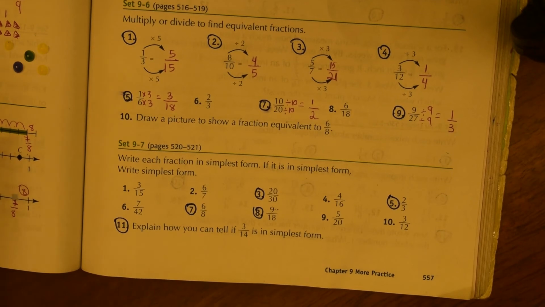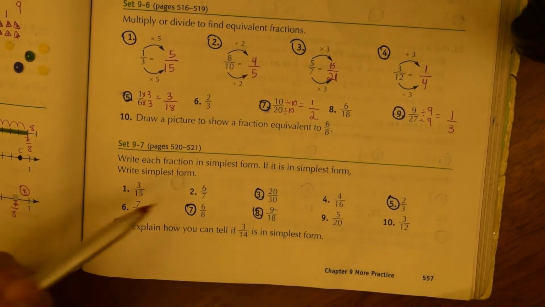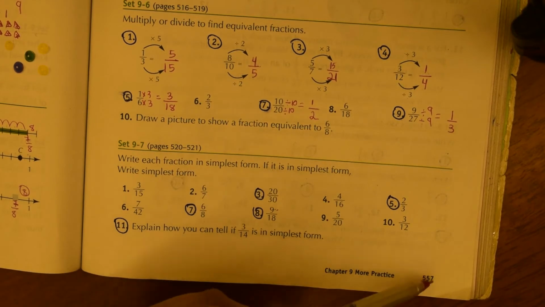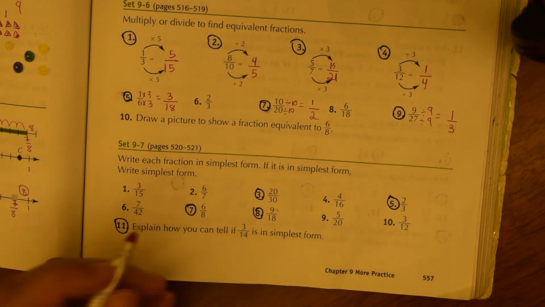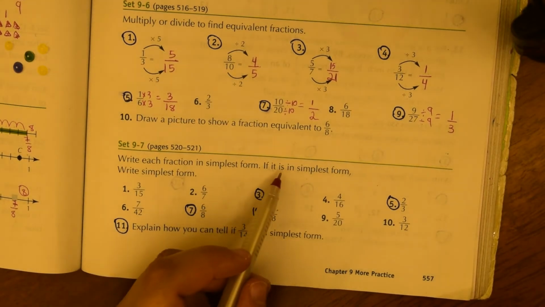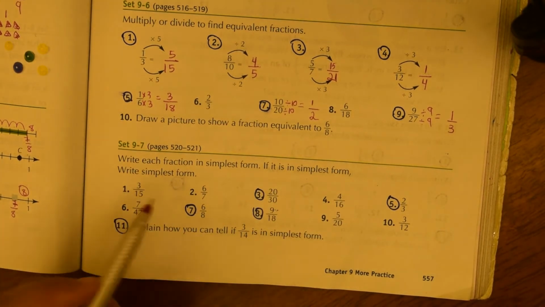Okay, now we will solve 3, 5, 7, 8 and 11 on page 557. Now for this fraction I have to write it in its simplest form, and if it is in simplest form then I will write simplest form.